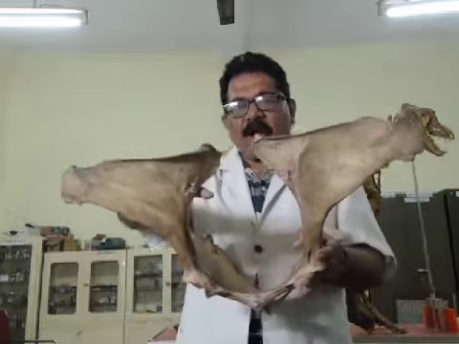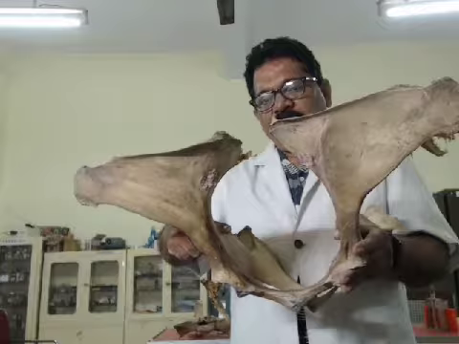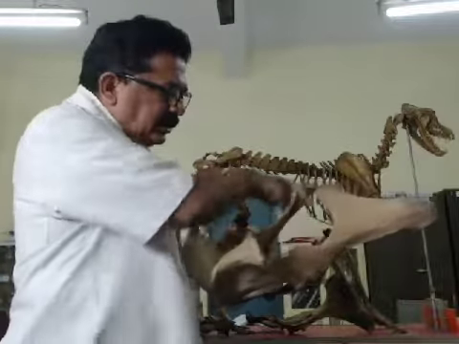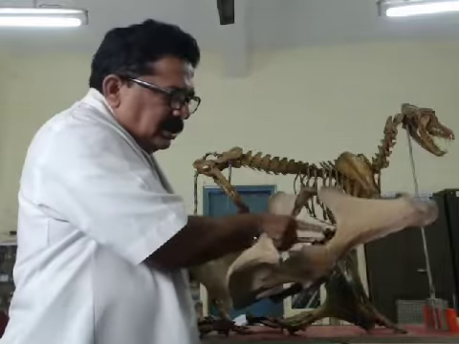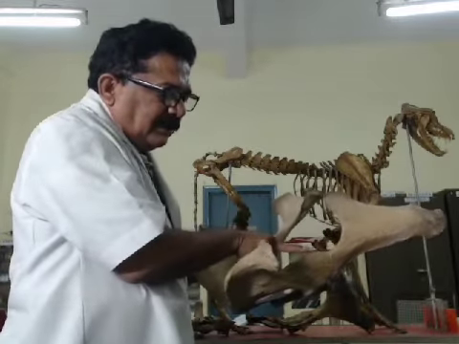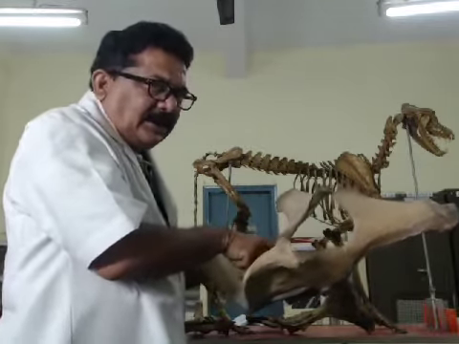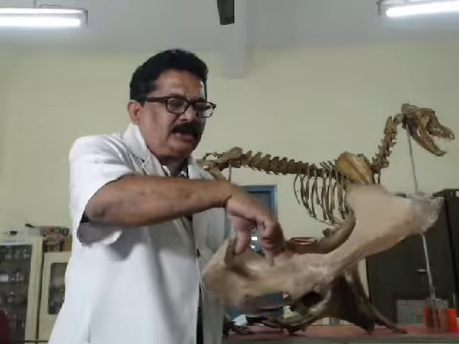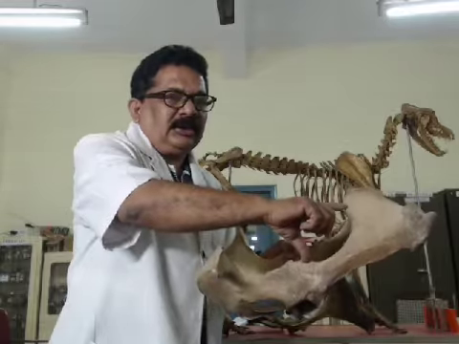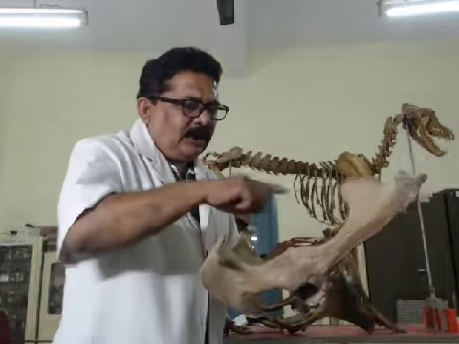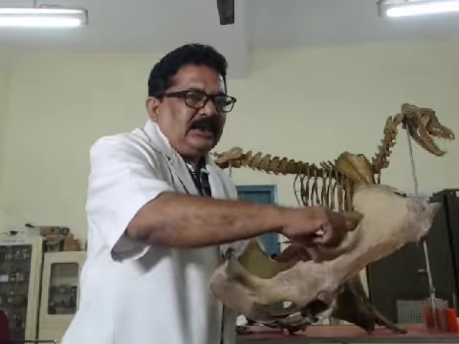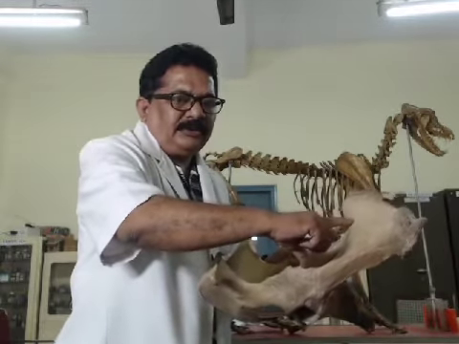Now a similar notch is there if you go behind. Look at this, this is a notch. Then there is one elevated portion, and again it continues behind as a notch. This notch is smaller, this notch is larger, and therefore this notch is named the greater sciatic notch.